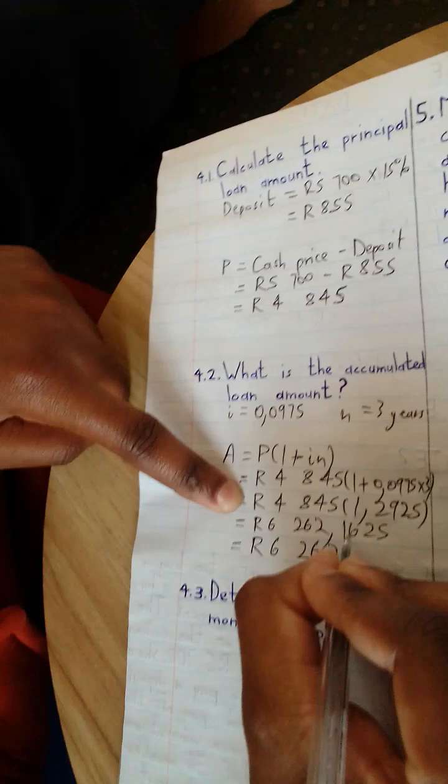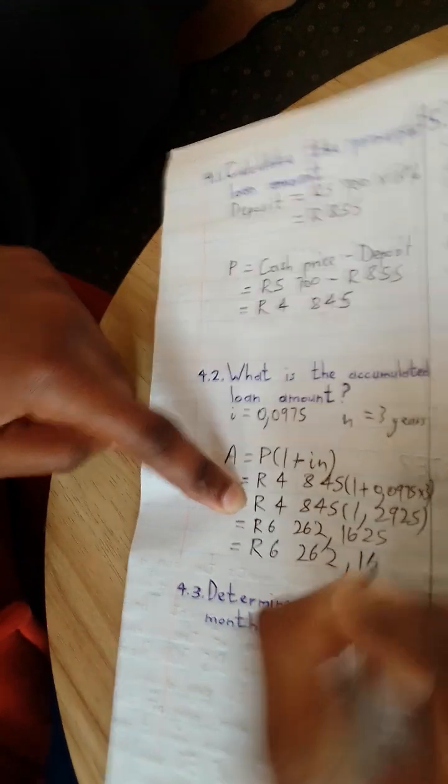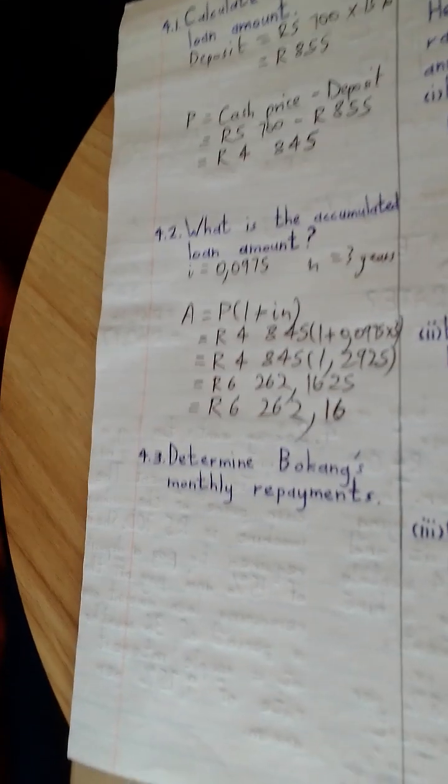This is not significant, so this 6 remains as it is. 6,262 and 16 cents.